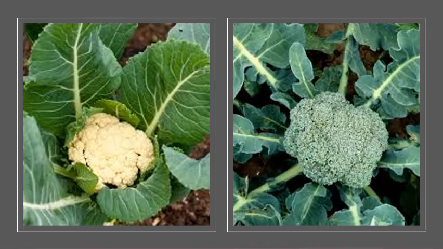Broccoli is green in color, cauliflower is yellowish or creamish in color, right? So these two are modified flowers. We see different kinds of flowers like rose, hibiscus, marigold, jasmine. All these things are flowers, right? But cauliflower and broccoli are the modified flowers.